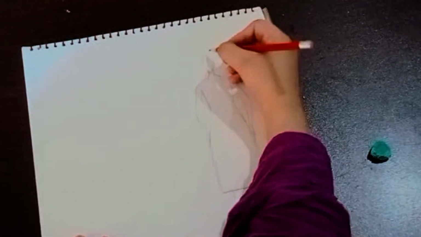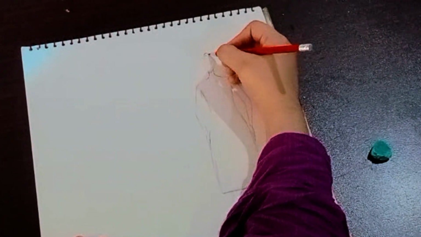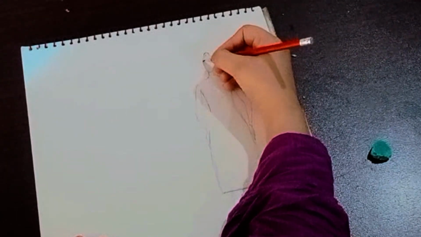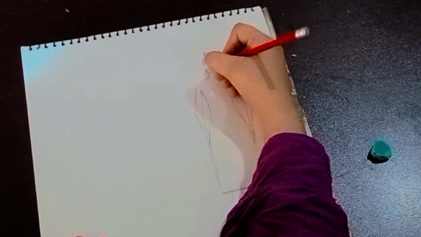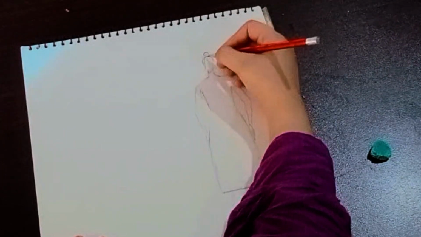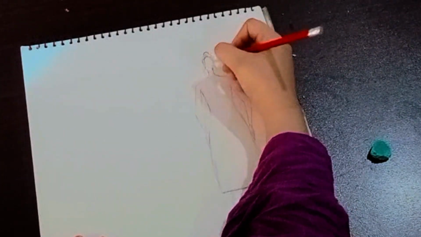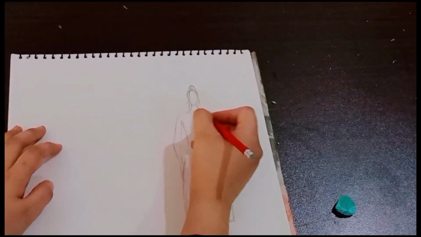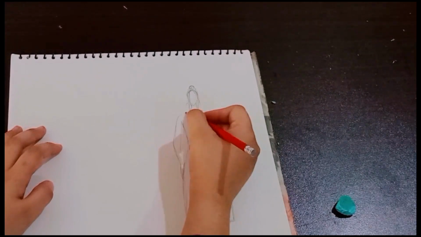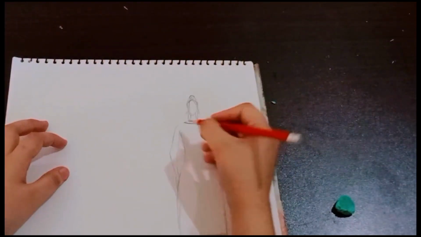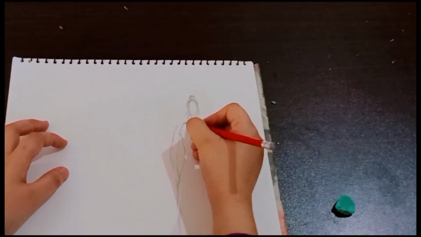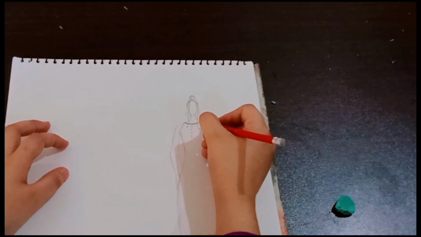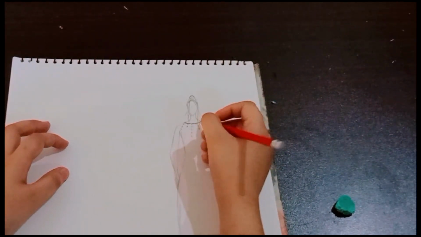Now it's time for the hairstyle. Now it's time for some details. I have designed a row of pearls on it.